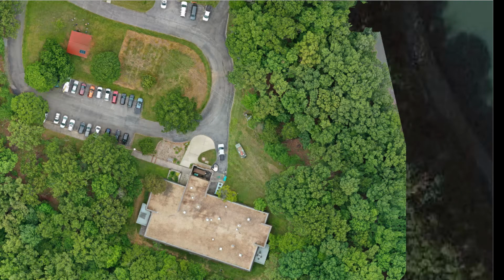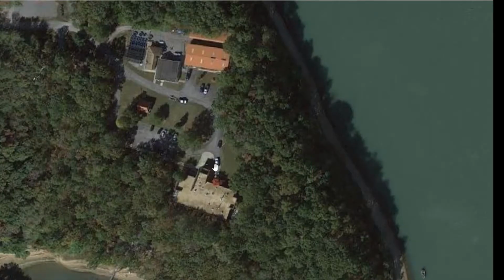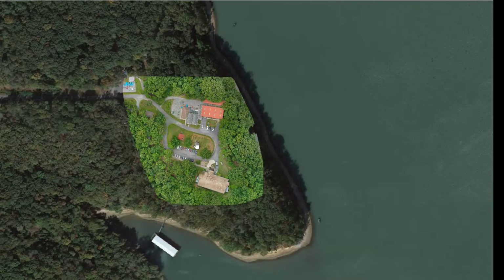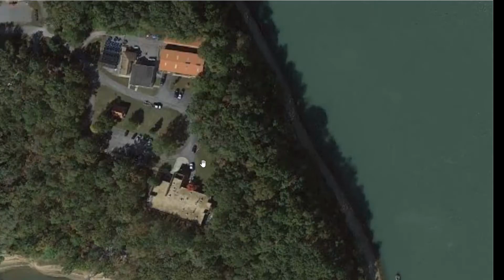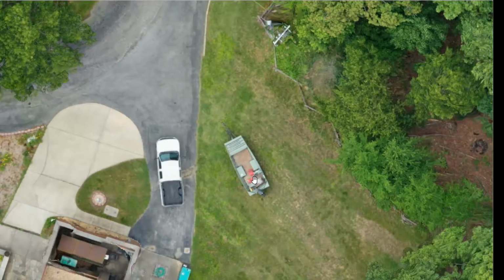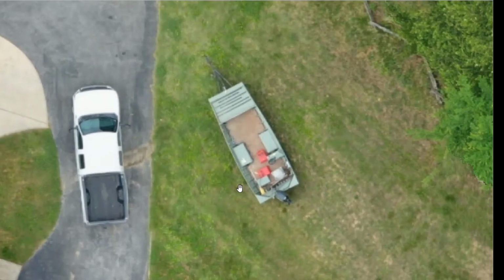Another thing I want to point out, again, if I zoom all the way out, you can see that this is automatically georeferenced. It shows up on the map right where it's supposed to show up. And then you can do things like take measurements. We mentioned taking measurements. So here's what we call the muscle boat that's parked out there at Hancock.